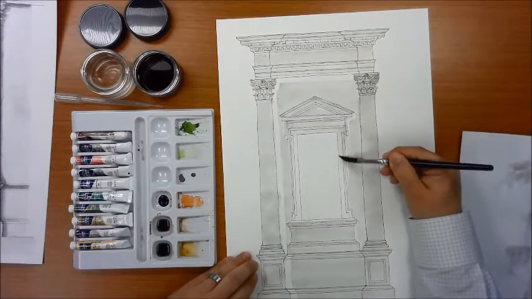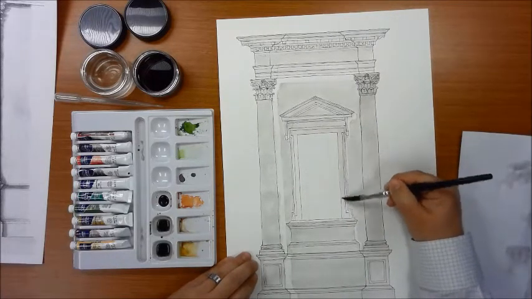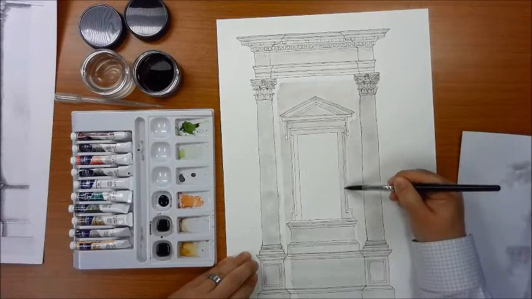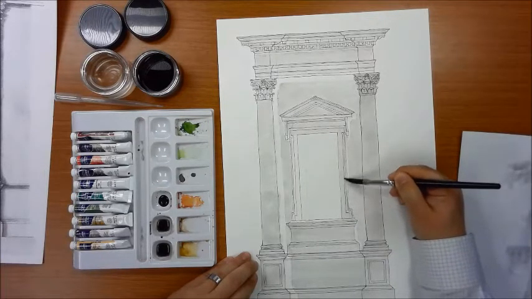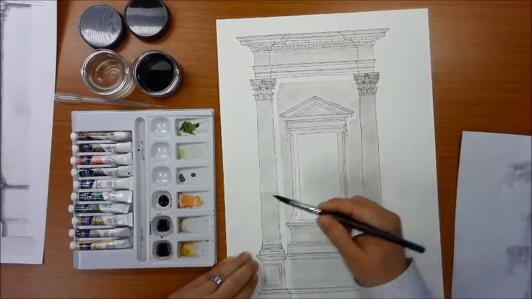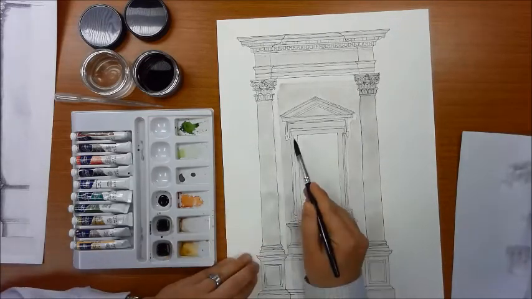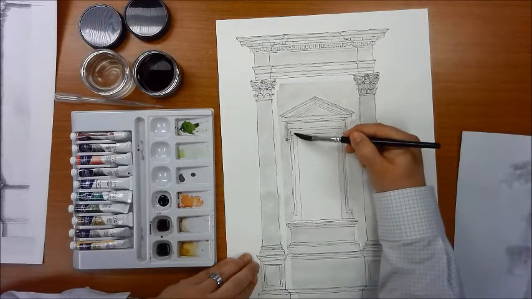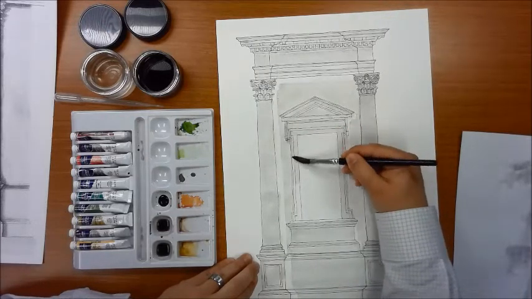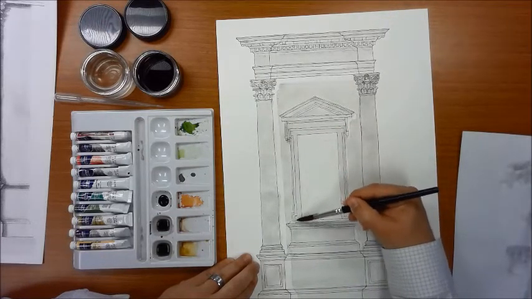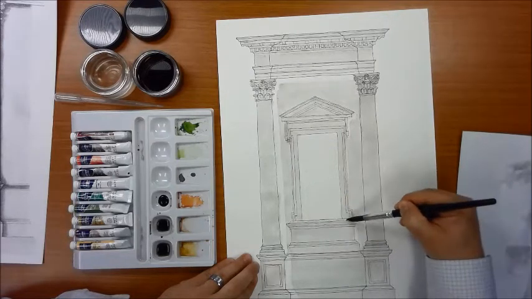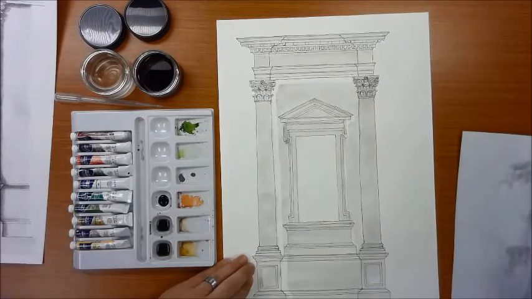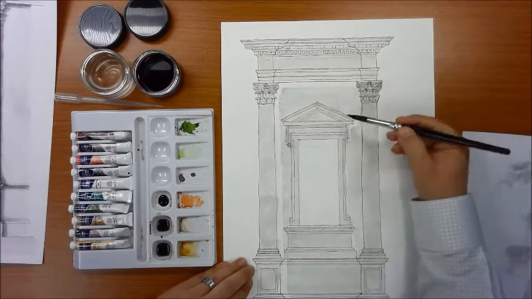Because I know that inside this opening it's all going to be very dark, I'm not going to worry too much about getting any wash in there right now. Okay.